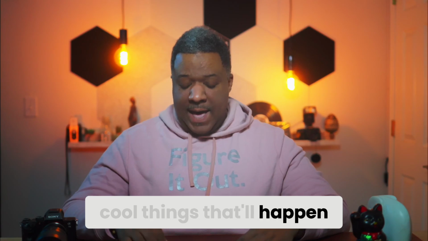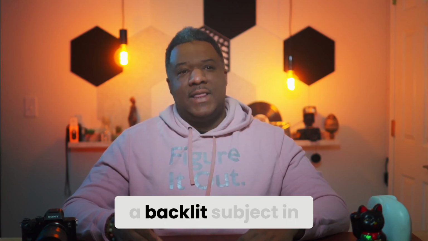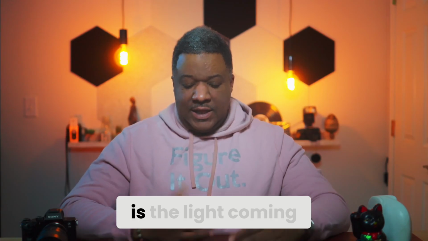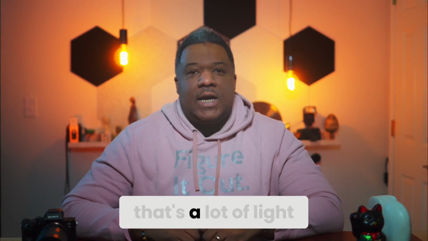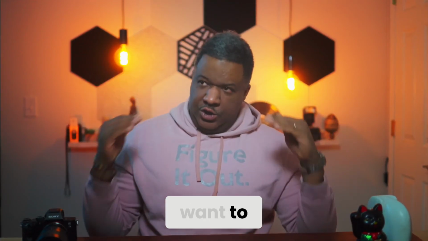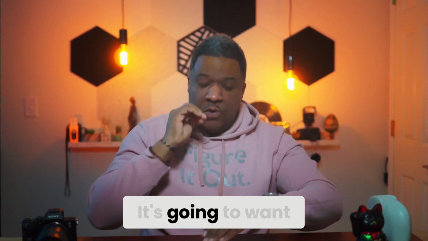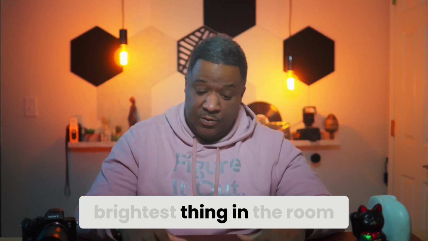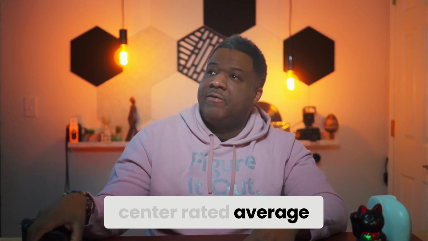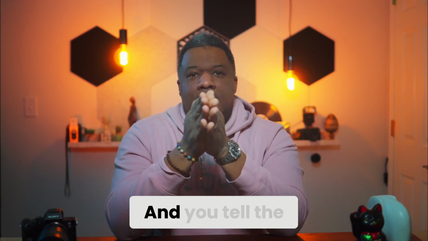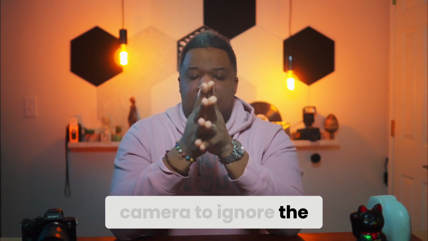So, one of the cool things that'll happen with, let's say, a backlit subject when you're shooting is the light coming in through the back is going to be a ton of light. That's going to be coming right towards your camera sensor. And your camera's going to be like, whoa, that's a lot of light. So, it's going to want to stop down. It's going to want to come down to zero based on the brightest thing in the room if you're using multimetering, right? So you switch to center weighted average and you tell the camera to ignore the surrounding area.